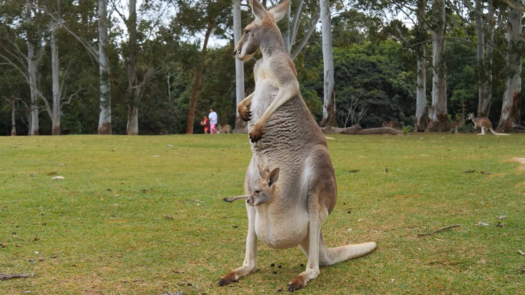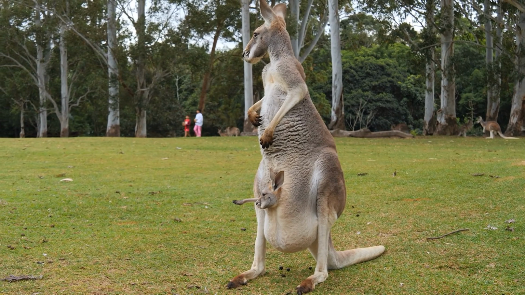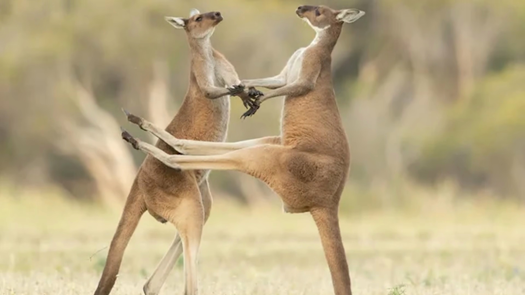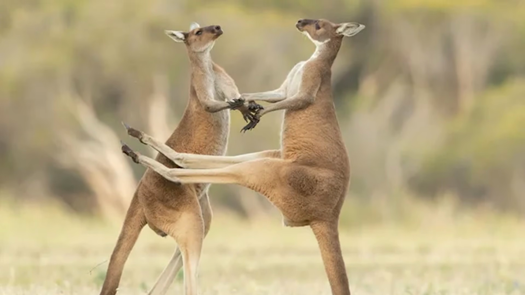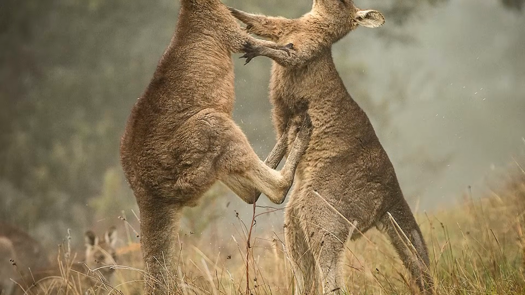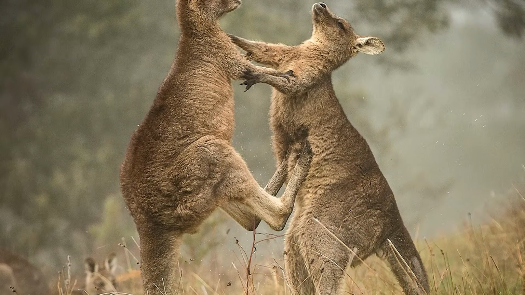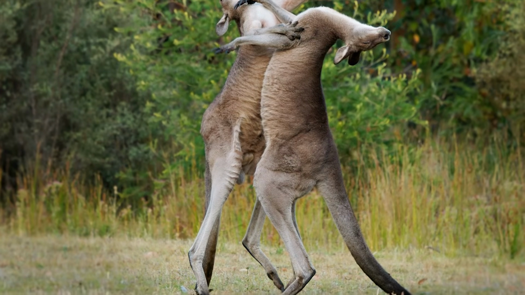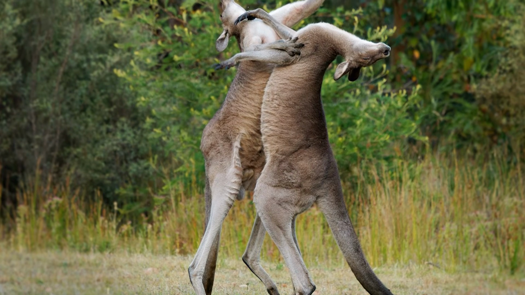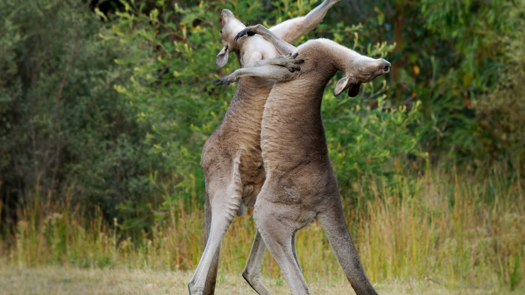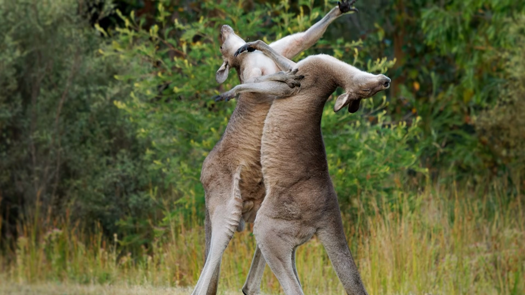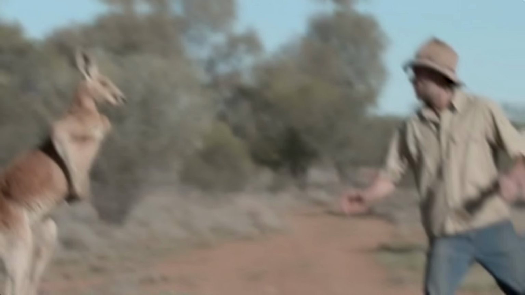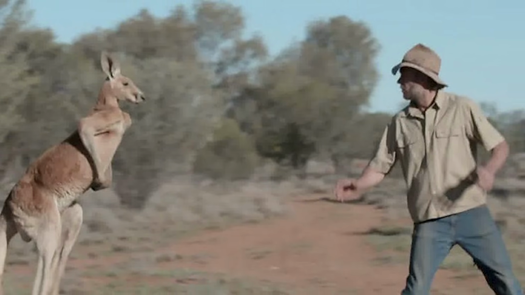A kangaroo's tail can also work like a third leg in certain situations, particularly violent ones. Males, called bucks, are especially prone to fighting, be it each other or perceived threats. When fighting, kangaroos lean backwards on their tails, which allows them to raise their strong hind legs and thrust them at an opponent. This can cause nasty damage, either via blunt force or through their long claws. A number of people have been injured by kangaroos in this way.